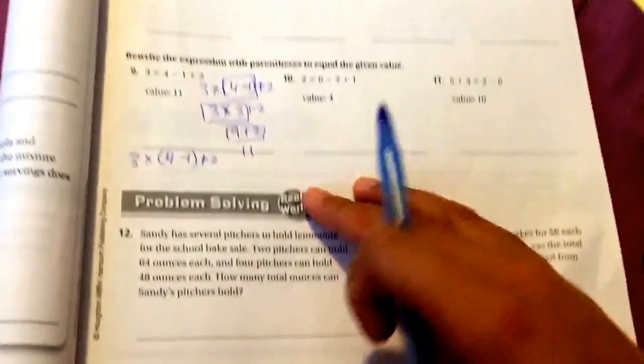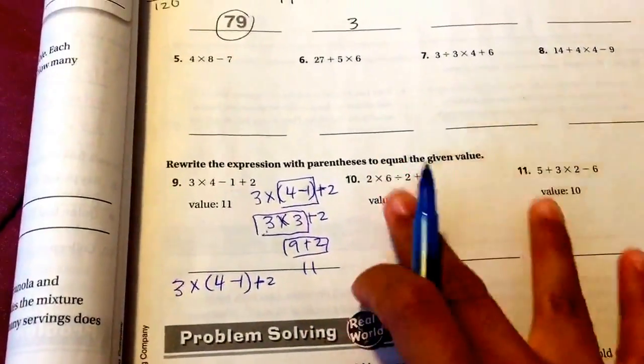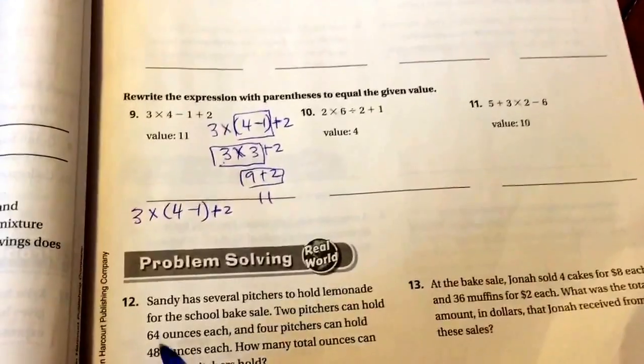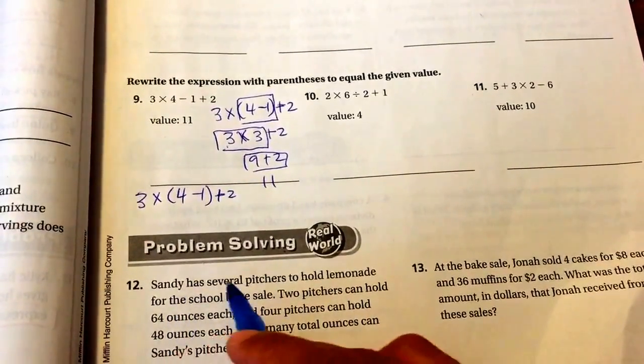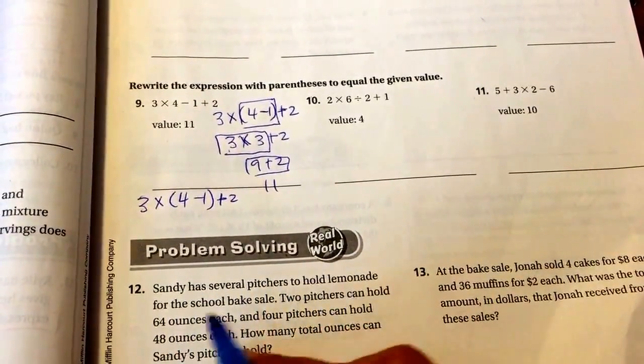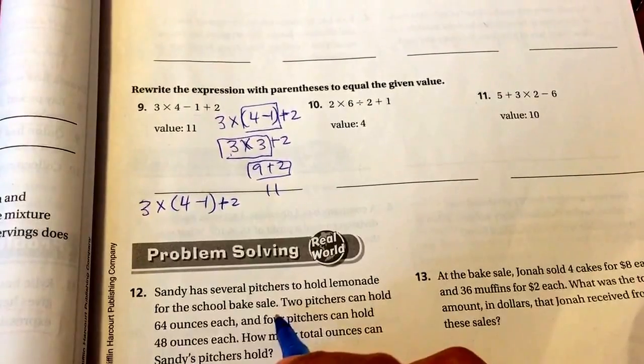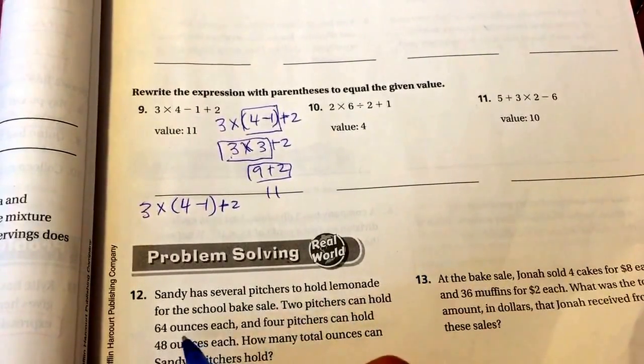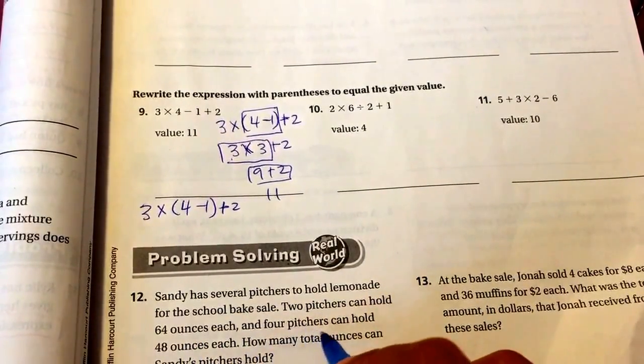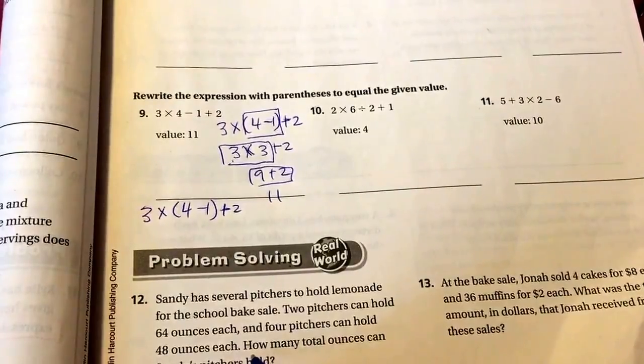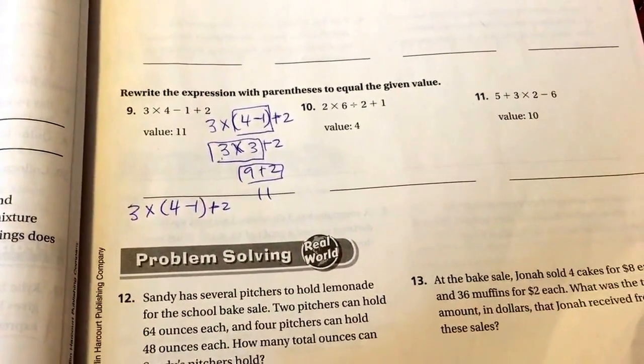Let's go look at the problem solving. My favorite is word problems. Have fun with 10 and 11. This is where it's like a puzzle. I like it. Okay. Sandy has several pitchers to hold lemonade for the school bake sale. 2 pitchers can hold 64 ounces each, and 4 pitchers can hold 48 ounces each. How many total ounces can Sandy's pitchers hold?